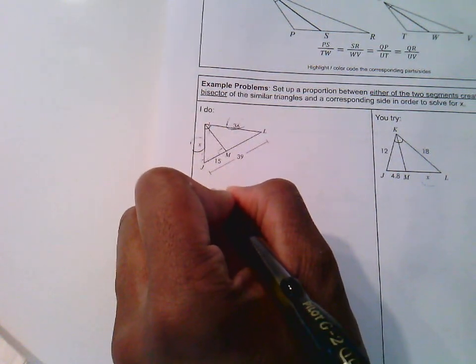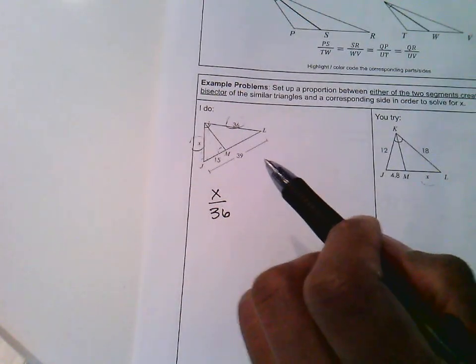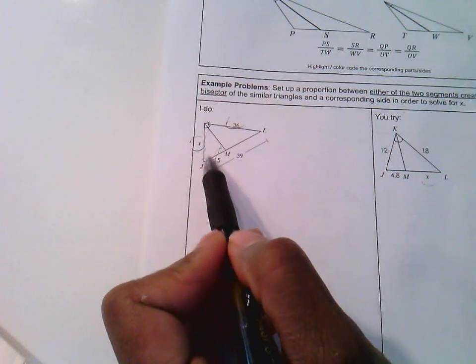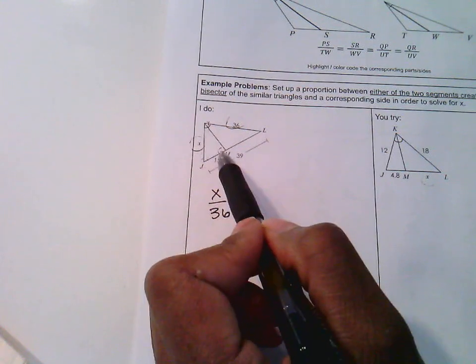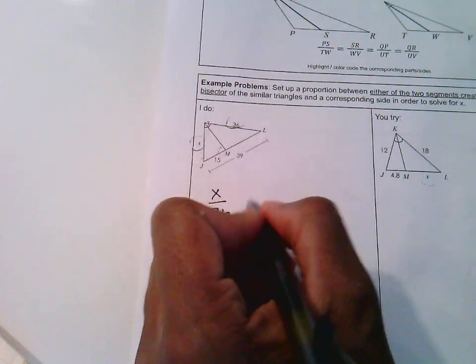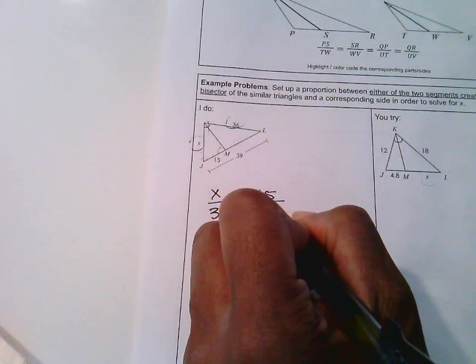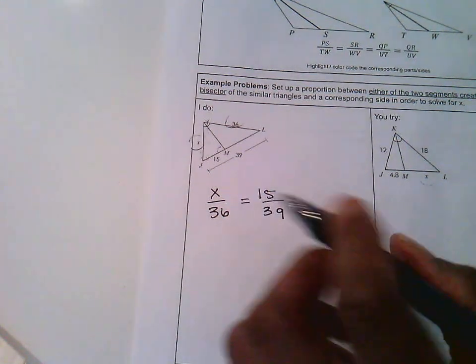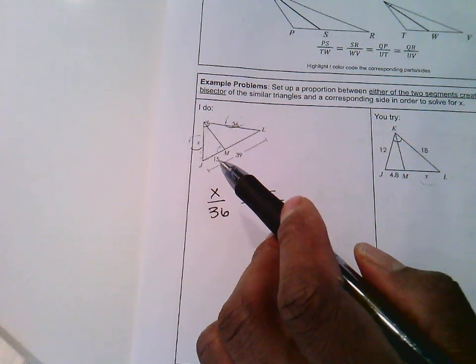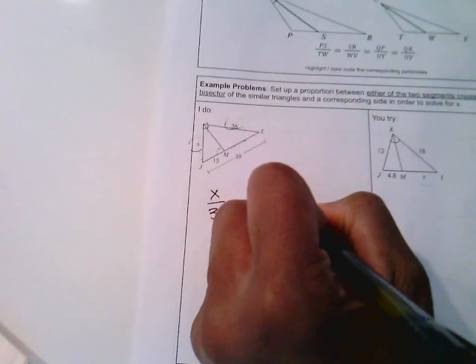Those are both the hypotenuse of this one, which would give you x over 36. That's the hypotenuse of this long triangle. And if we use this smaller triangle, that one is going to be 15, and we have 39. No, I'm lying. We're only doing this piece. So 39 minus 15, which is going to give us 24.